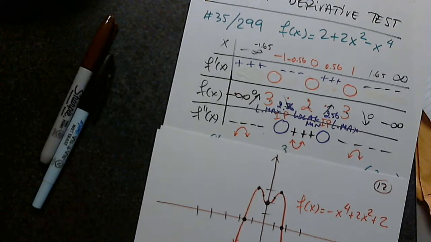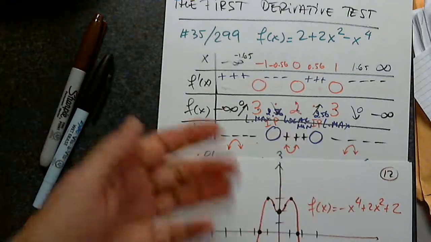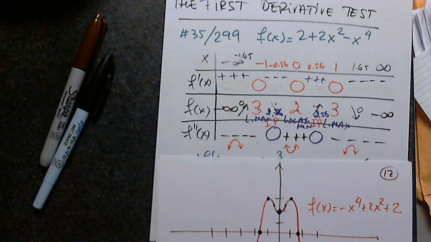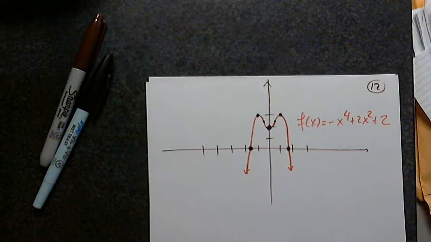So again, if you don't like this, invent your own, so you can summarize the information and put it all together. Any questions? Okay, so now let's choose another problem and go through all these steps one more time.